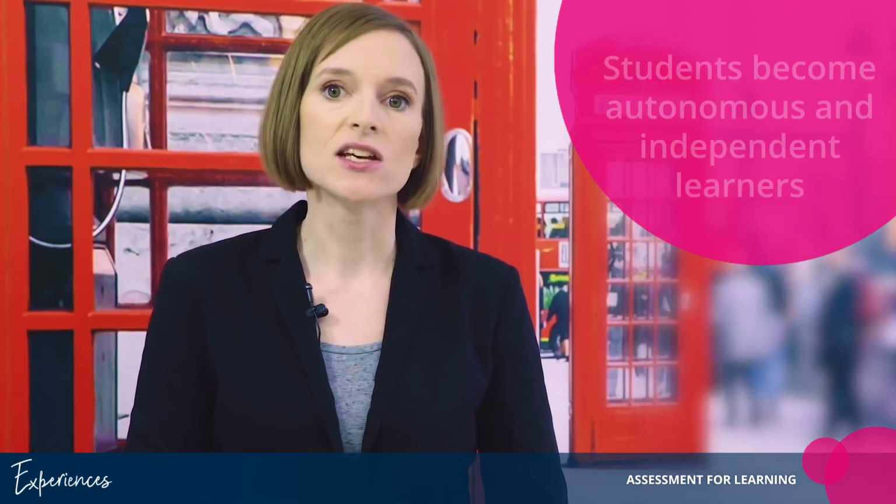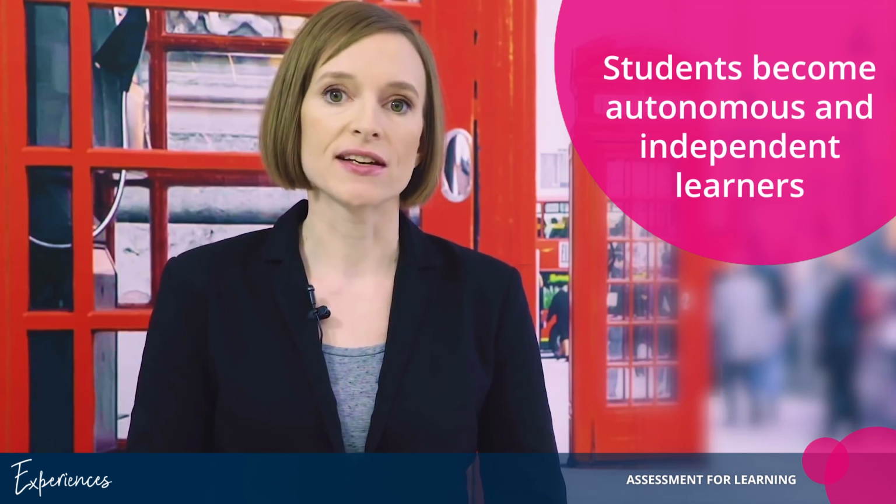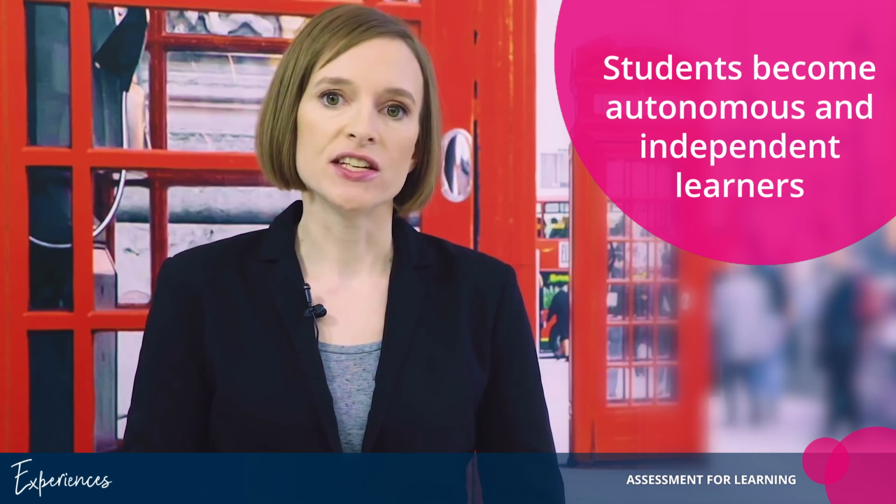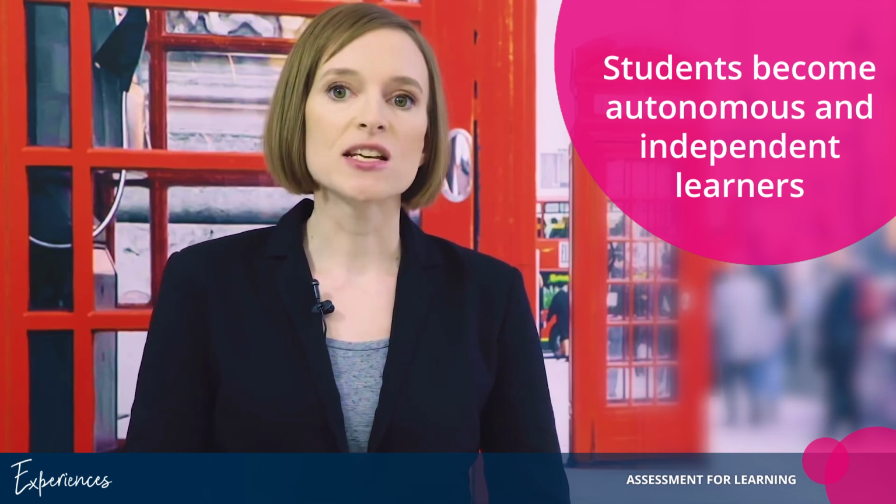There are countless benefits to using assessment for learning with primary and secondary students, both for teachers and for learners. Let's take a look at the benefits for students first. Through regular self-reflection, both before and after learning takes place, students become more aware of their own strengths and development areas. This means they are less reliant on the teacher for feedback and praise and gradually become more autonomous and independent learners. AFL takes into consideration the learning strategies that children use and the effort they put in.